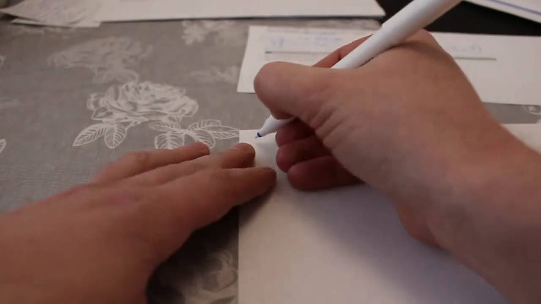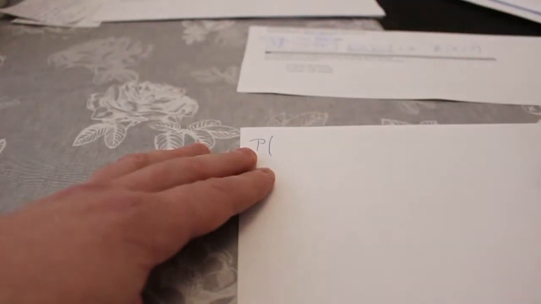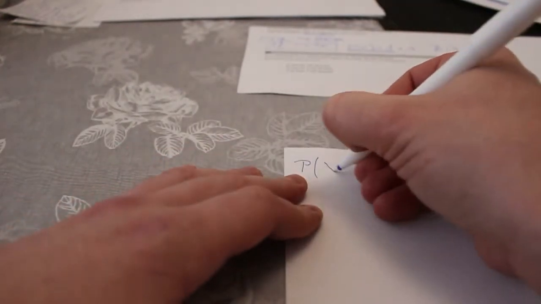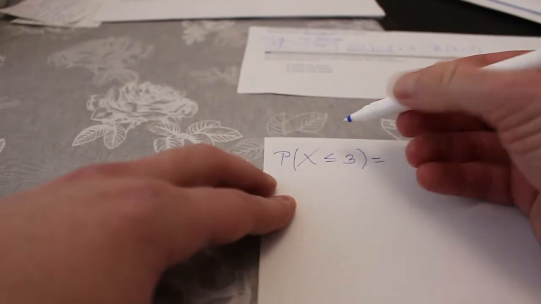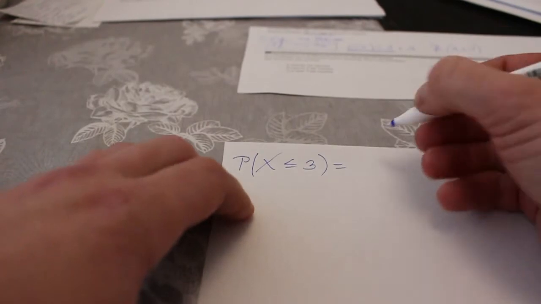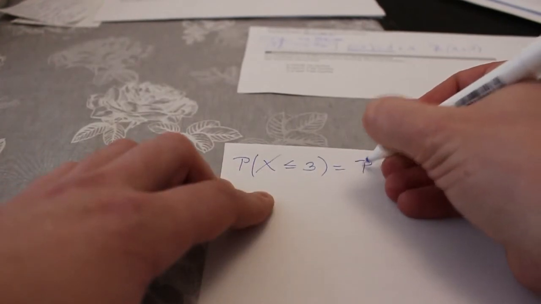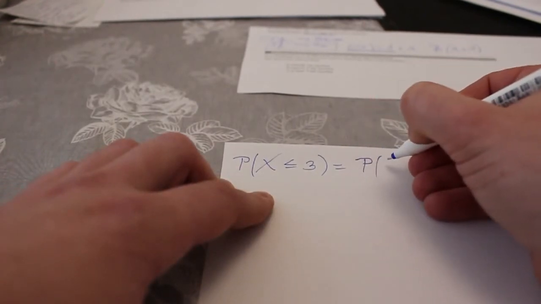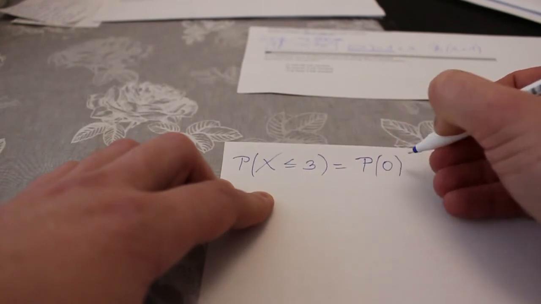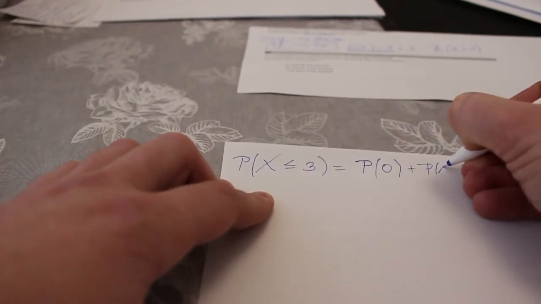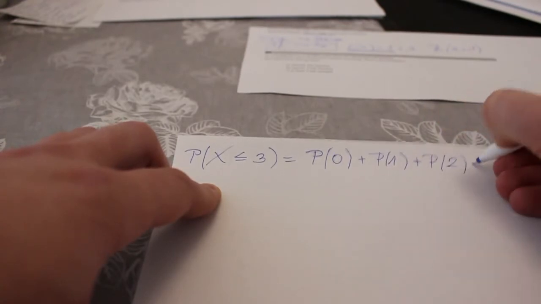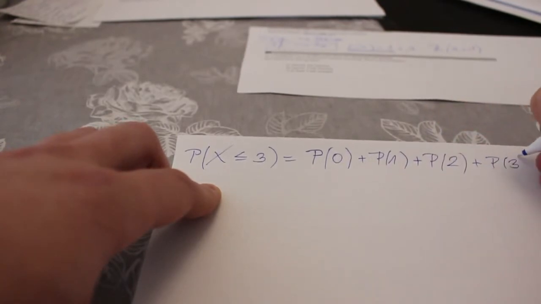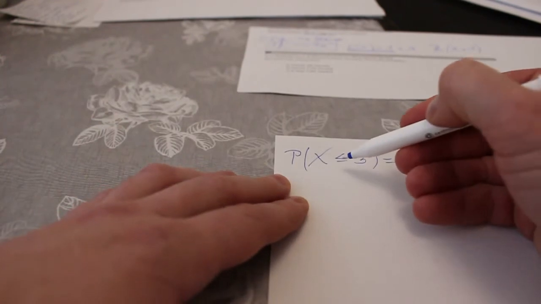What is it? At most. The probability that random variable x will be smaller or equal to 3, because this is a discrete distribution. I can solve this as the probability that there will be no misprint, or 1 misprint, or 2 misprints, or 3 misprints, because there is an equal sign.